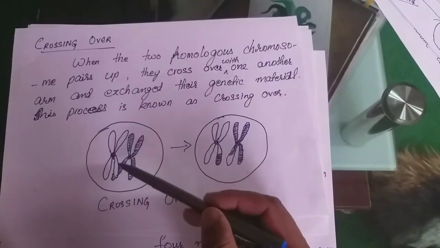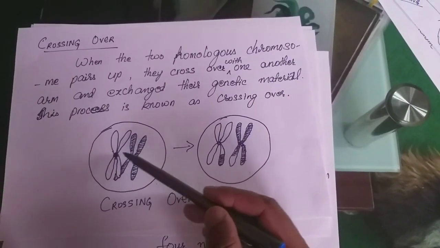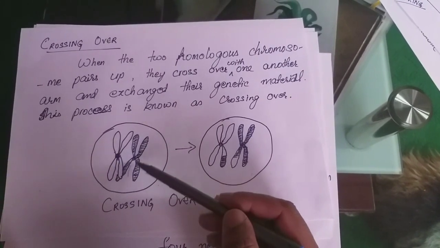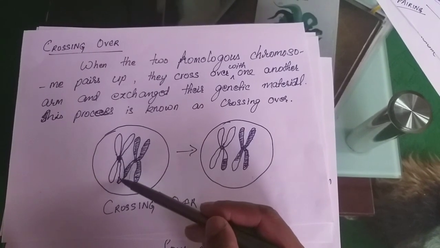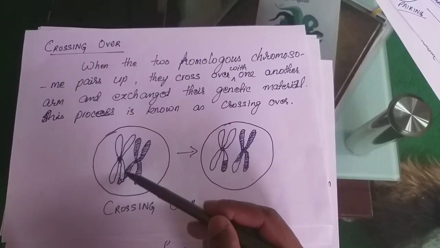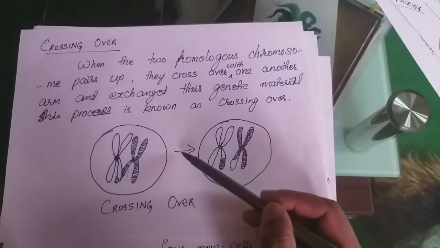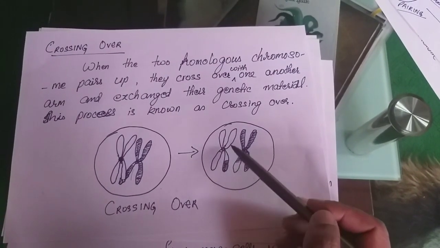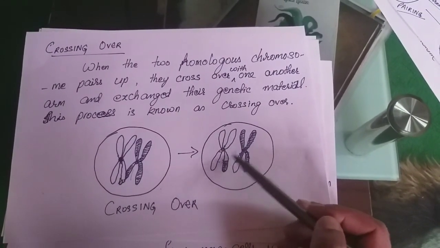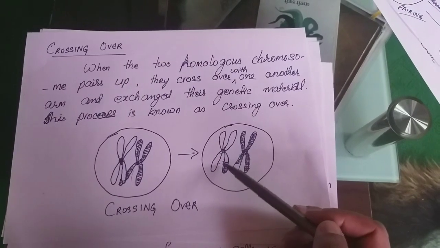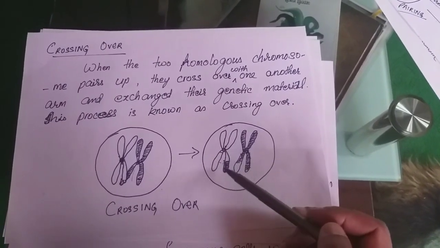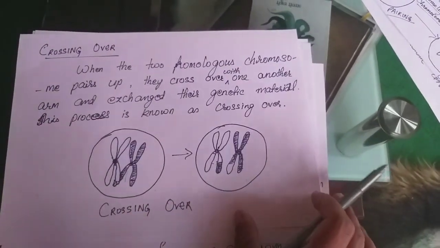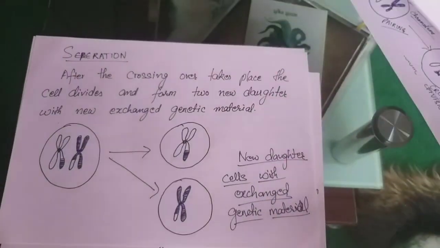You can clearly see that this and this are homologous chromosomes. I have painted one black and another white so that you can understand. They are crossing over with one another. They have crossed over their arms with one another, and after that they have exchanged their genetic material. The fully white one carries some genetic material of the black one, and the black one carries some genetic material of the white one. So they have already exchanged their genetic material.